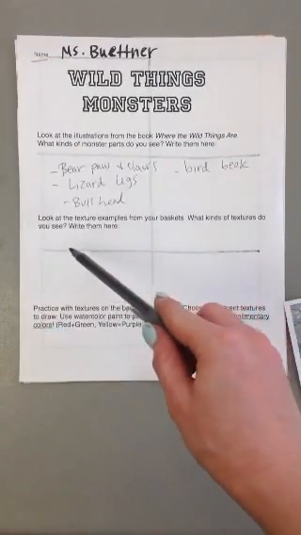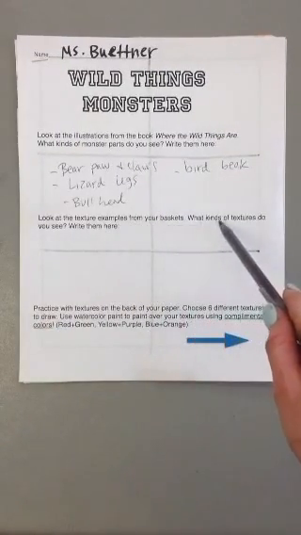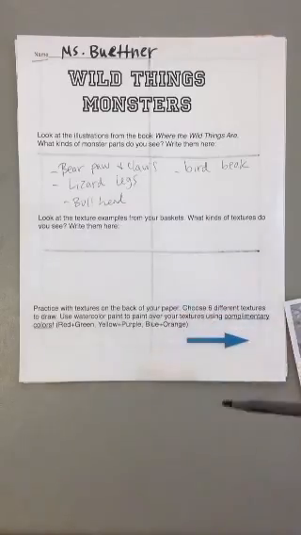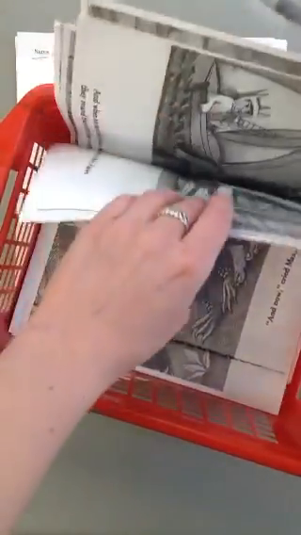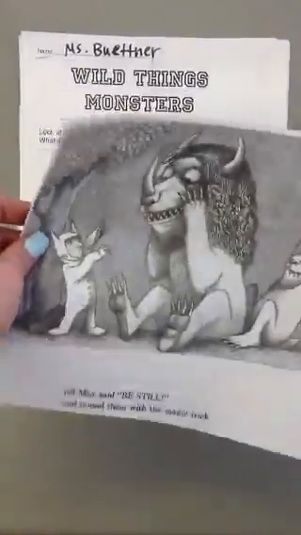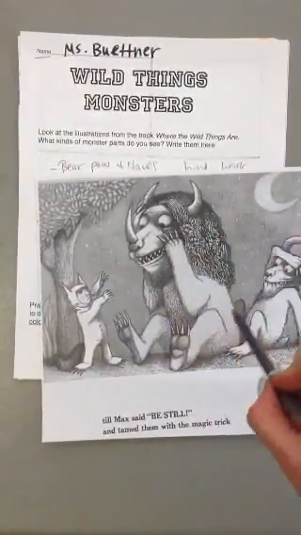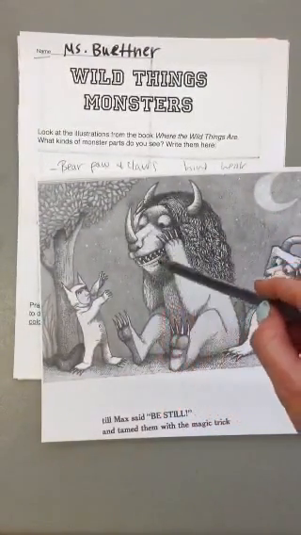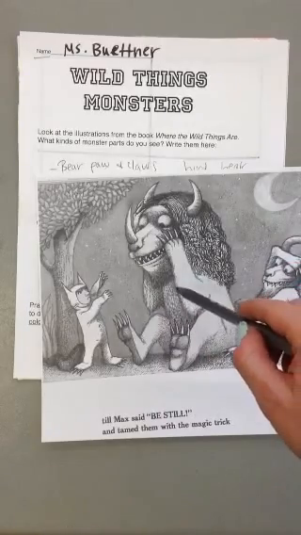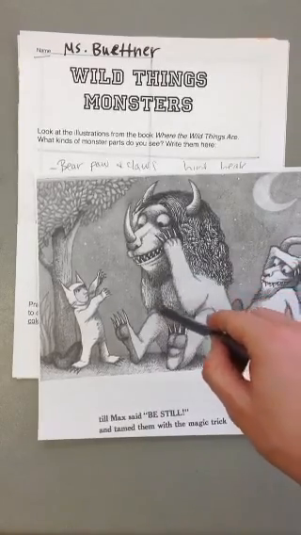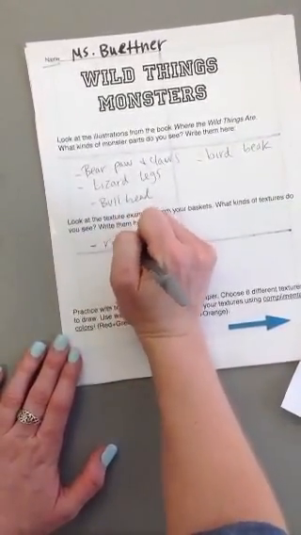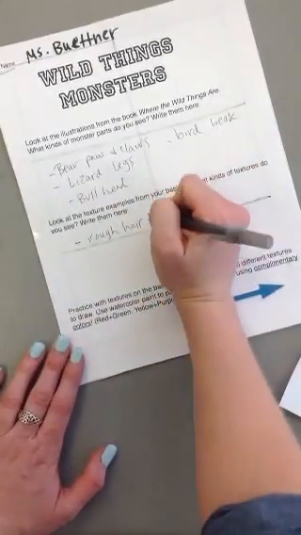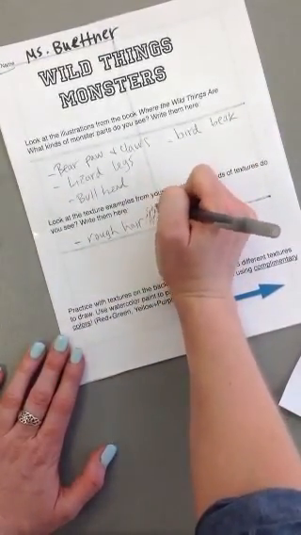Now the next question here says, look at the texture examples from your baskets. What kinds of textures do you see, and write them here. So same thing, I'm going to look at my pictures from my baskets, find some examples. So maybe I'll pull out a random one, maybe this one. Now what kinds of textures do I see when I look at this picture? Well, first of all, I see lots of hair on this monster's body right here. So the first texture I could write here might be some rough hair. I could even draw a picture of some rough hair next to it.